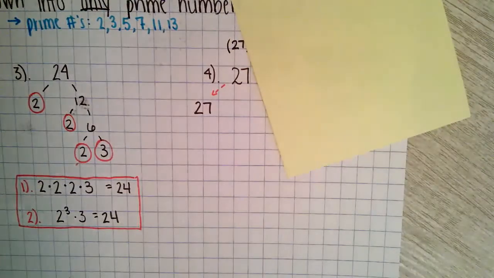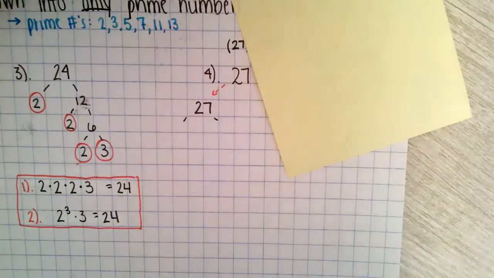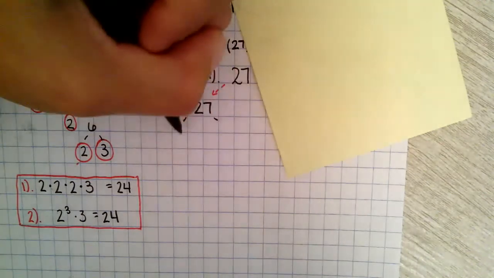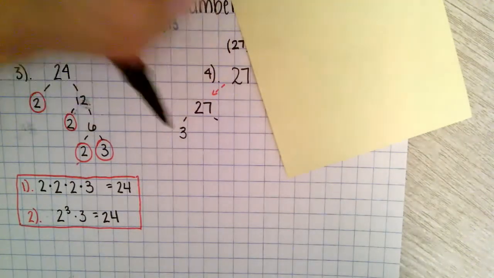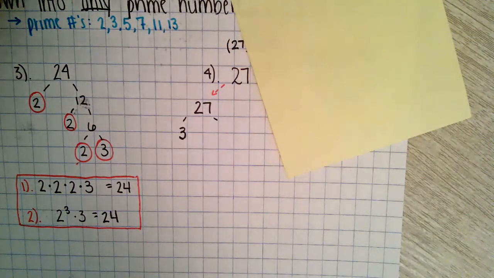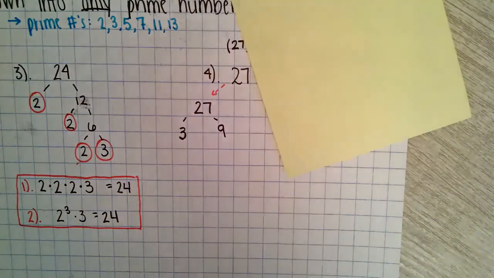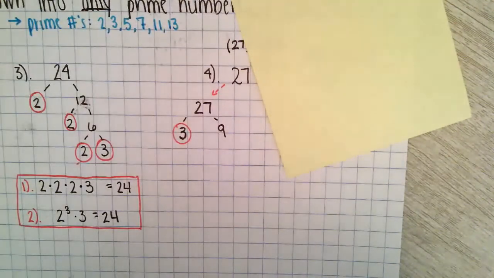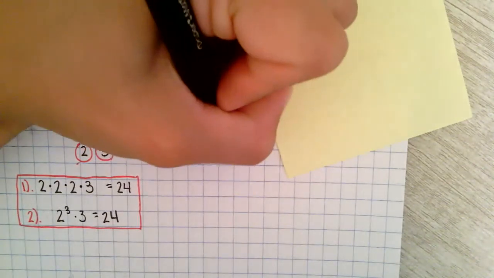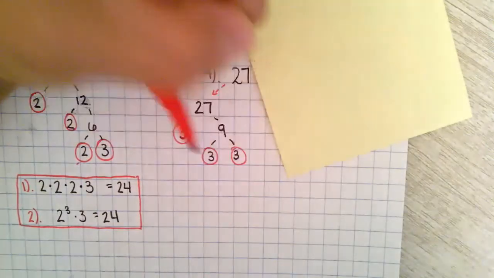All right, so I'm going to take this 27 and start factoring. A prime number that goes into 27 is 3. And if you're not sure, just divide 27 by 2. That would not work. But 27 will divide by 3 because 3 times 9 is 27. And then 9, we're going to keep going. Ooh, that's an easy one. 3 times 3. Now I have all my prime numbers.